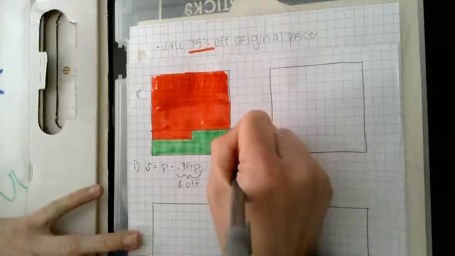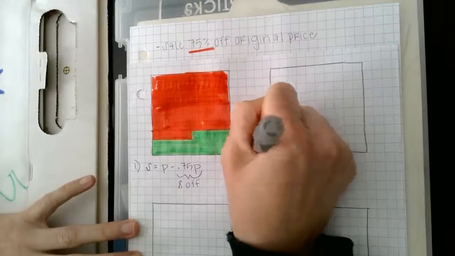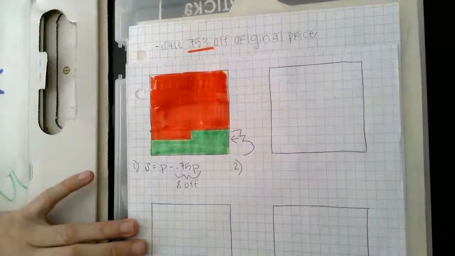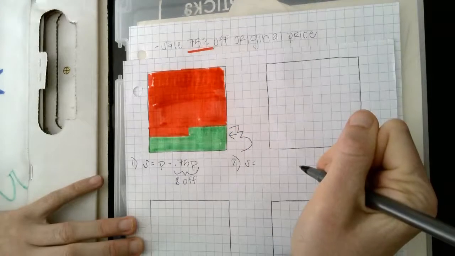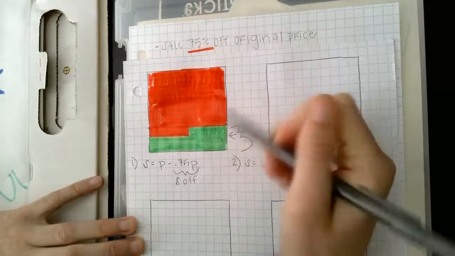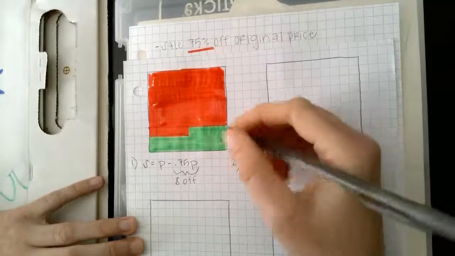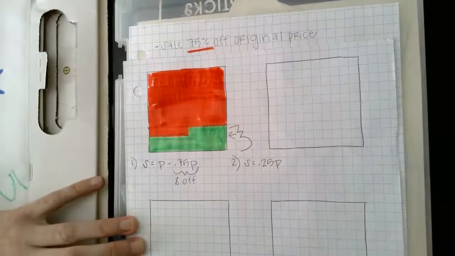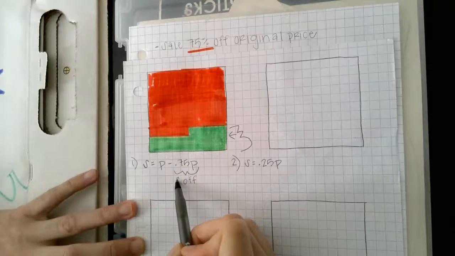However, I can write it a second way. And what I know is that I have to pay 25% of the total original. So what I can do is I know that the sale price is going to equal the percentage that I'm going to pay, which is 25%, so 0.25. And I can multiply that times the original or the whole price, so P. So I can write this in two different ways.